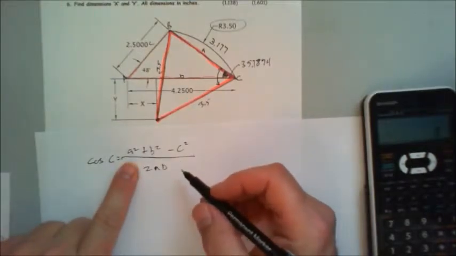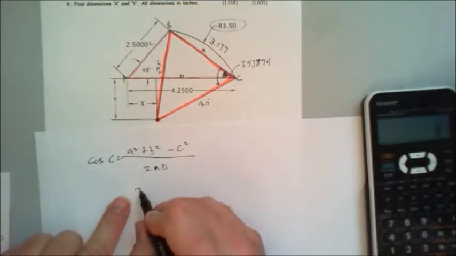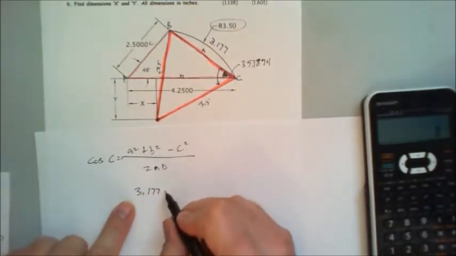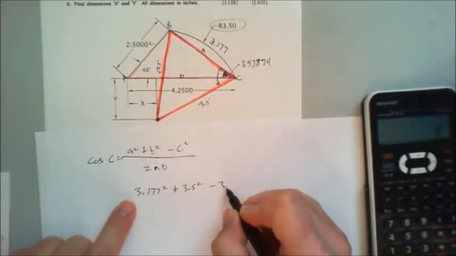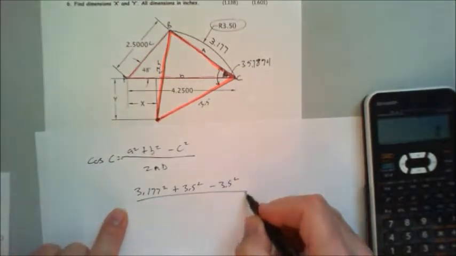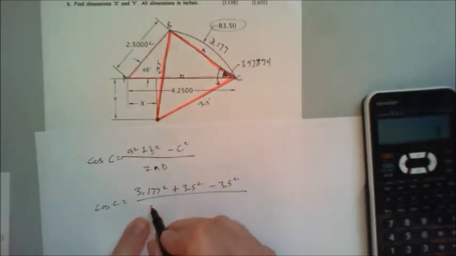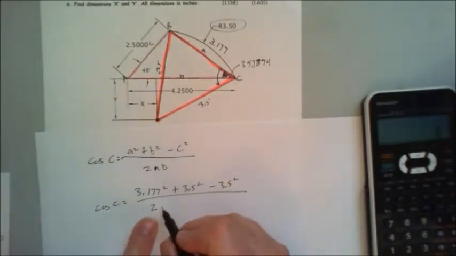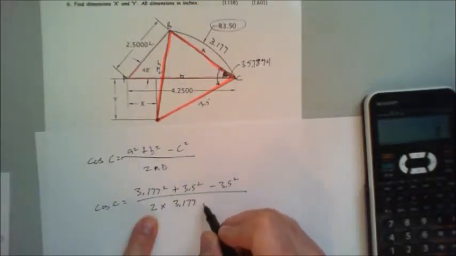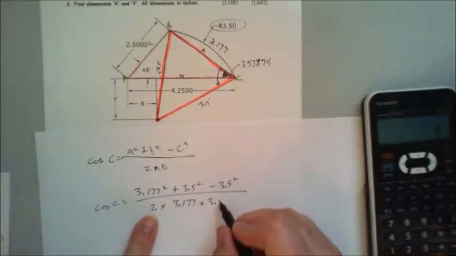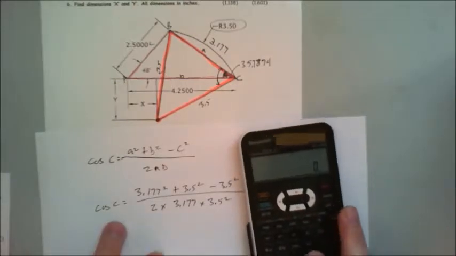Okay, so we got A here. We'll say A is 3.177 squared plus 3.5 squared minus 3.5 squared. Then we're going to say 2 times 3.177 times 3.5 squared. Okie dokie, let's throw that in our calculator.